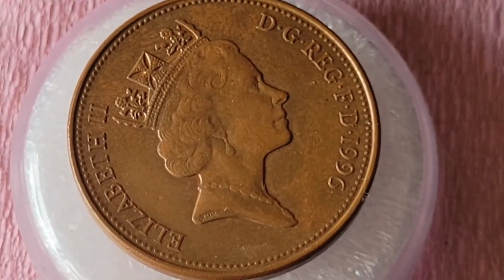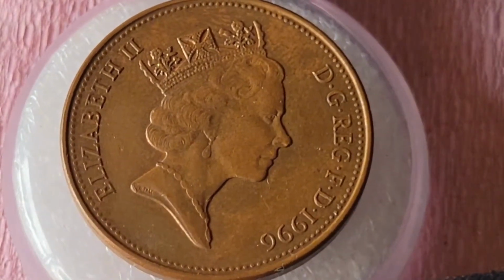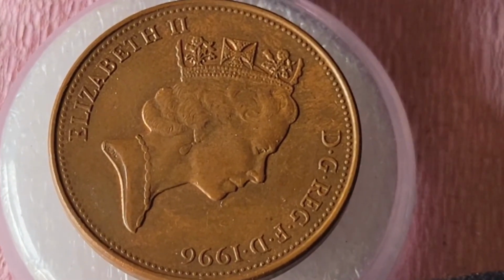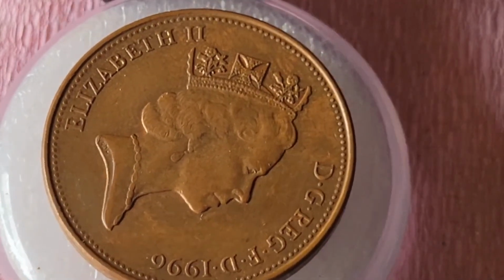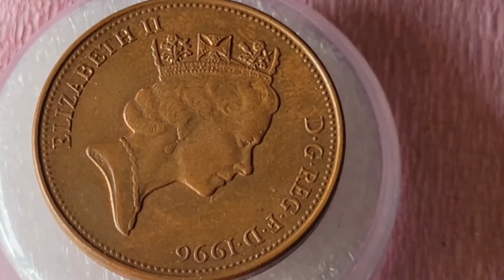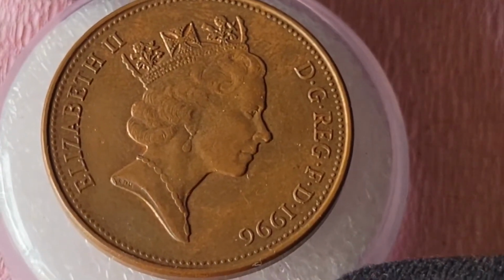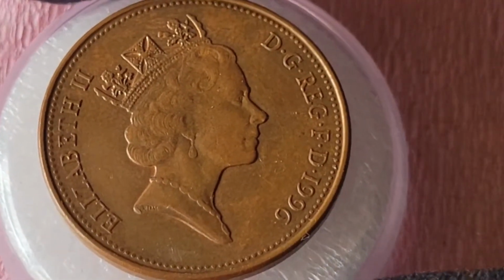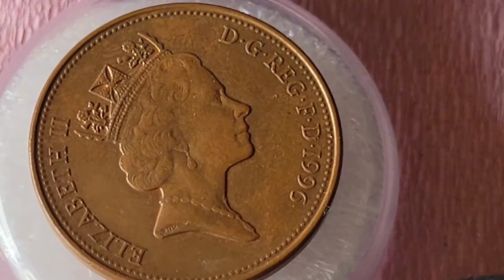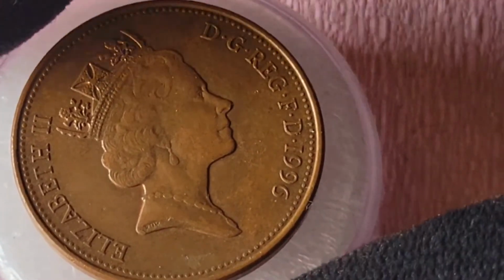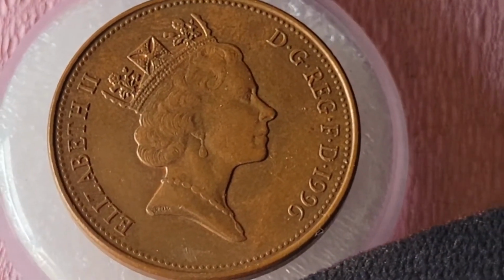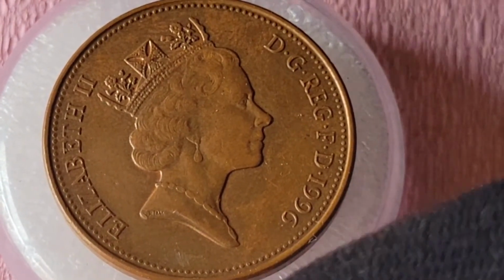Best practices for preserving and storing valuable coins to maintain their condition and value, the importance of using the right materials, e.g., coin holders, albums, protective cases, advice on when to get a coin professionally graded, recap of key points. Summary of the 1996 UK two-pence coin's historical background, rarity, and value, emphasis on the potential for some of these coins to be worth significantly more than face value, encouragement for viewers to check their own collections for valuable coins.